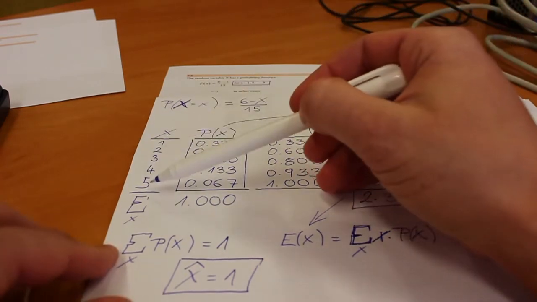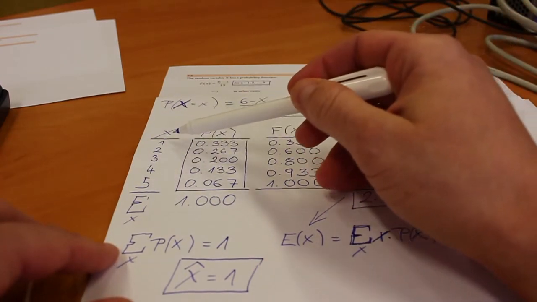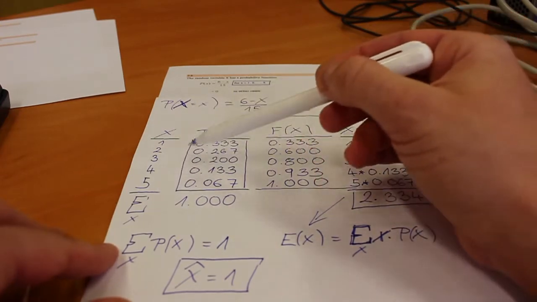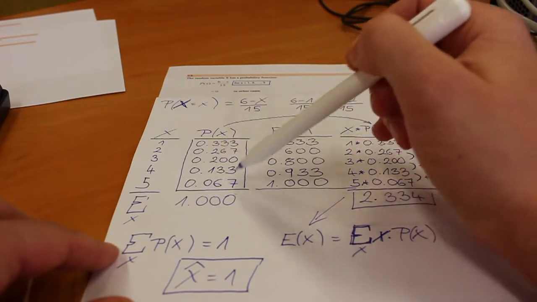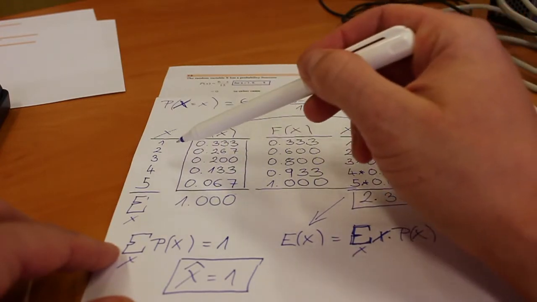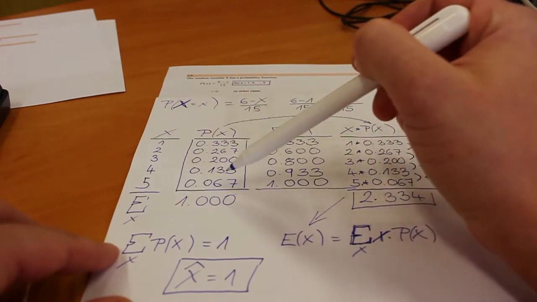You have grades 1, 2, 3, 4, and 5, and there you have probabilities that the student received the grade 1, the probability that the student received the grade 2, etc.